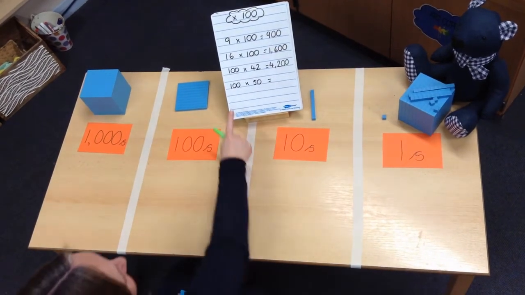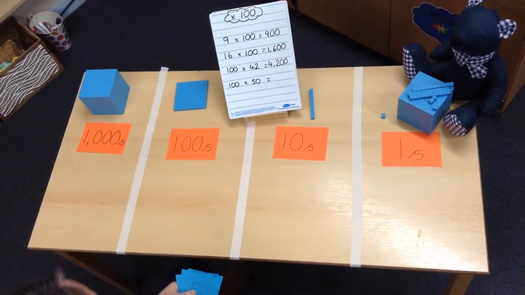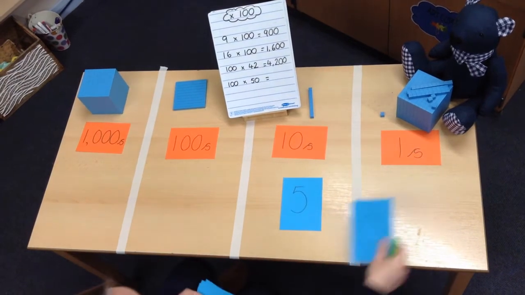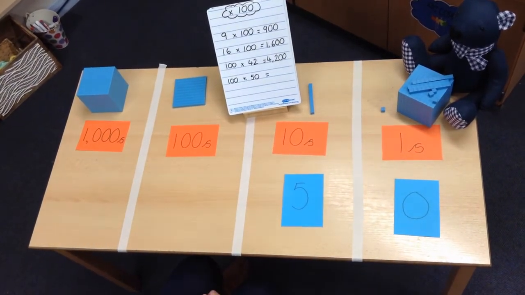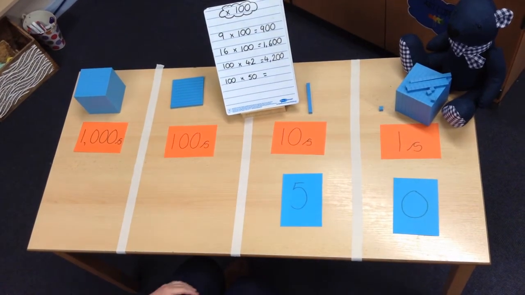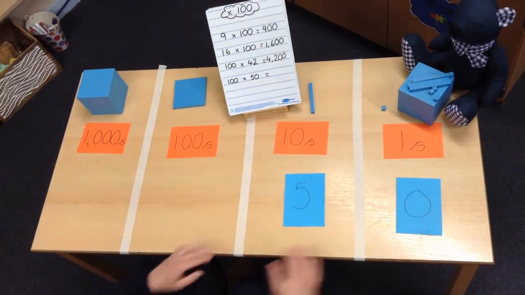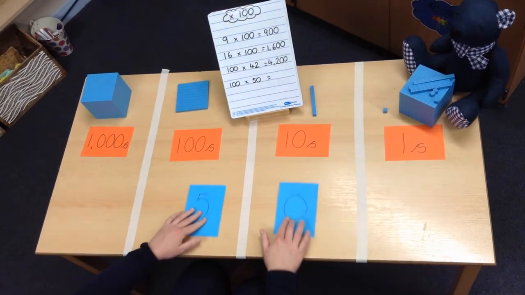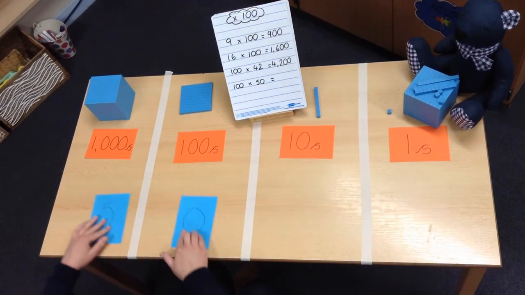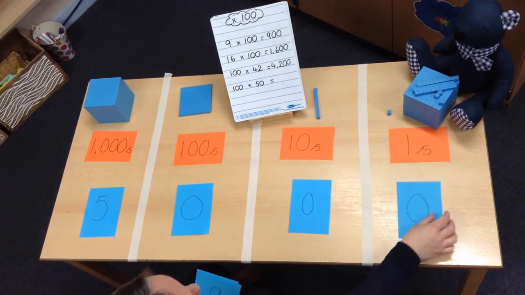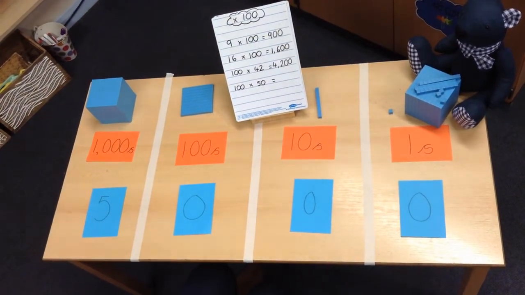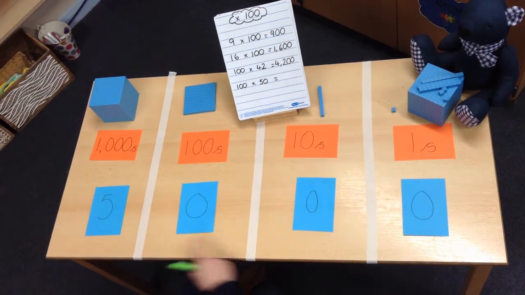And the final one is 100 multiplied by 50. We're going to make 50 100 times greater. You have a think about what you think the product will be. Here we go. Multiplied by 10, multiplied by 100, zeros in the spaces. Did you get this product? 5,000.